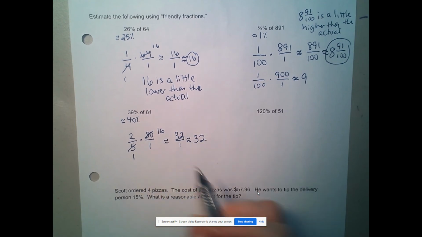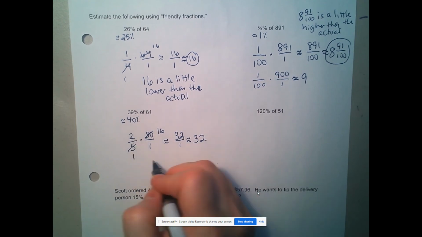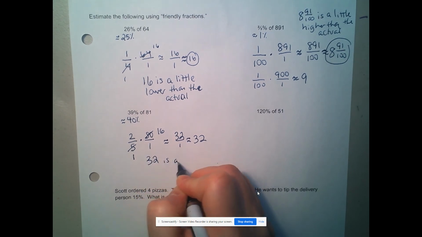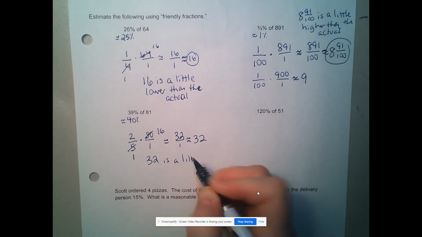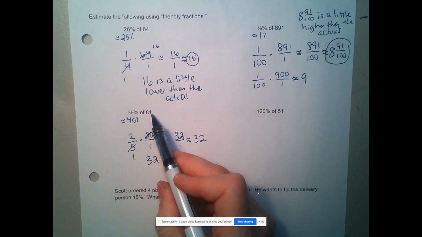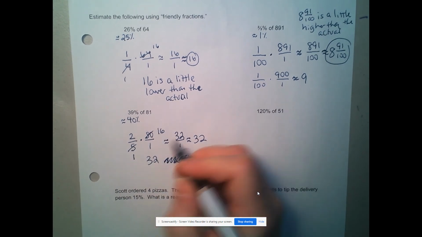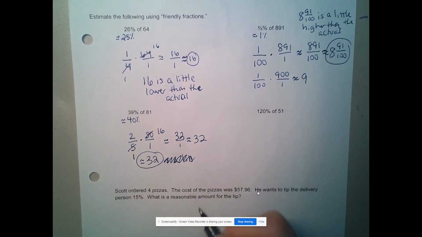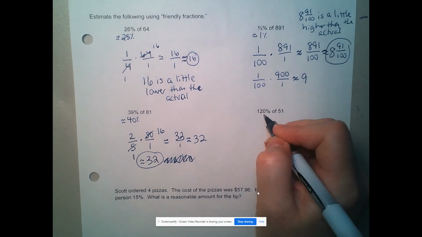So we can say we went with 40%. So 32 is a little, oh, I rounded that one up and I rounded that one down. So let's not go with that. We're going to say it's about 32 because we changed both of our numbers. So we don't want to try to guess whether it's a little high or a little low. It's just about 32.